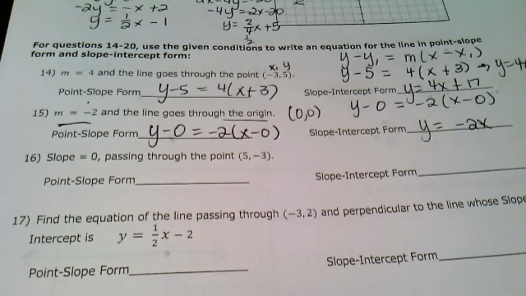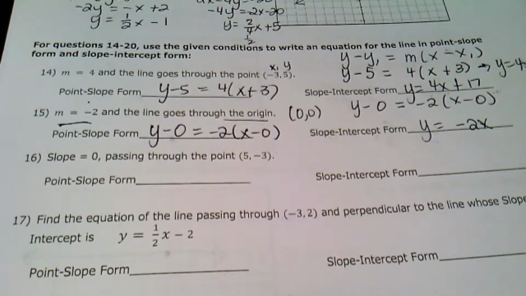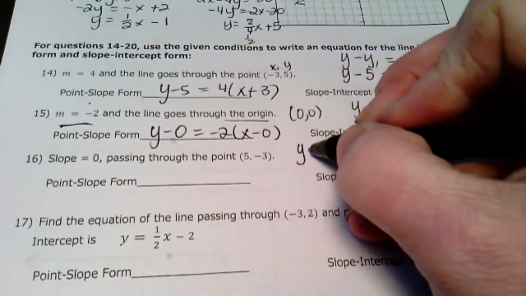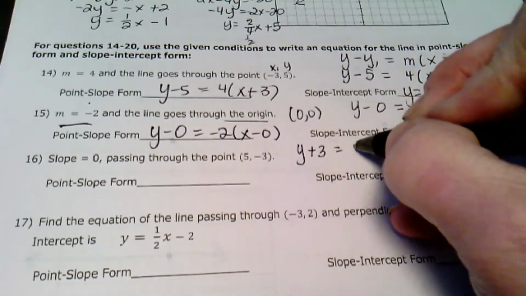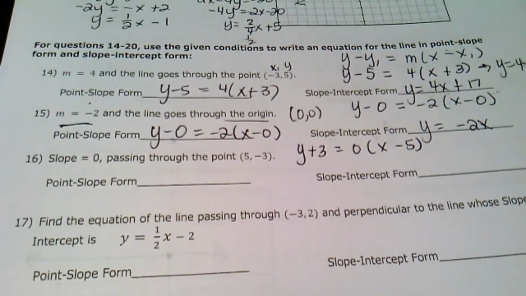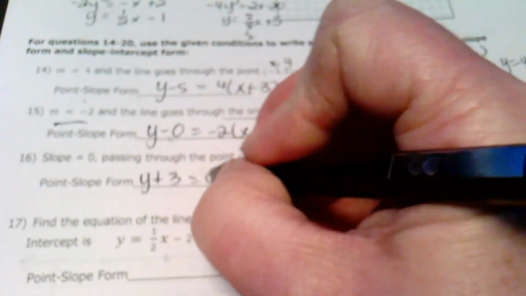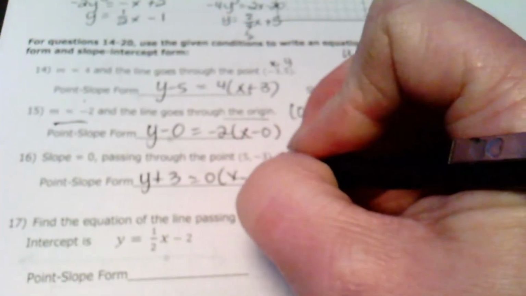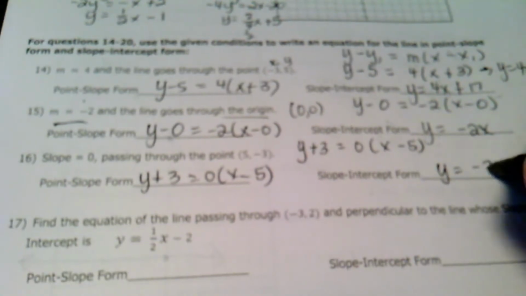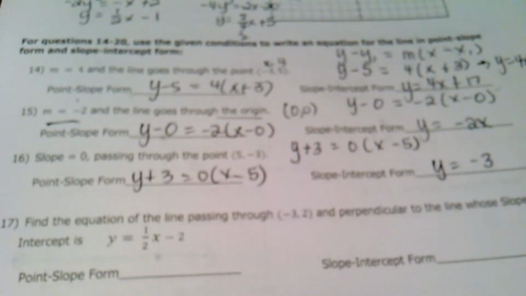Number 16, our slope is 0 and it passes through the point 5, -3. So again, plug in what you know. That would go here. And then simplify it for slope intercept form.